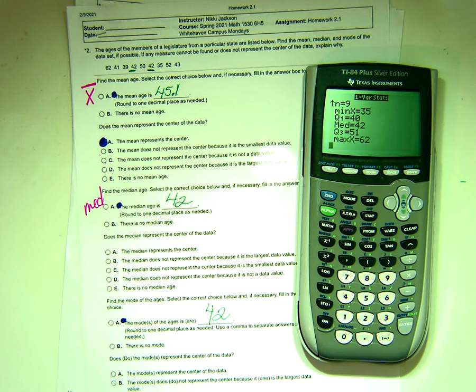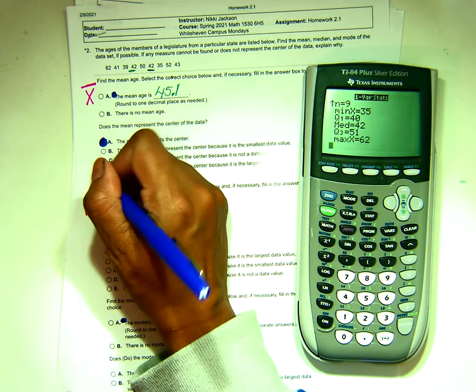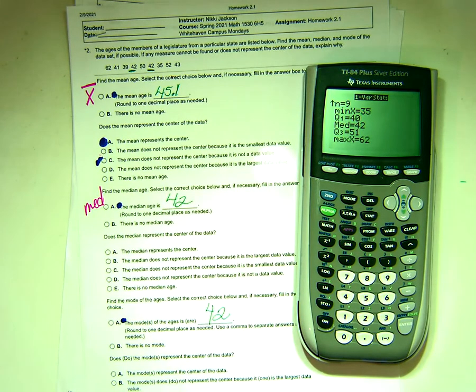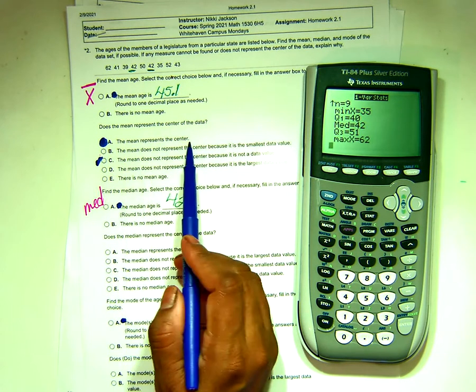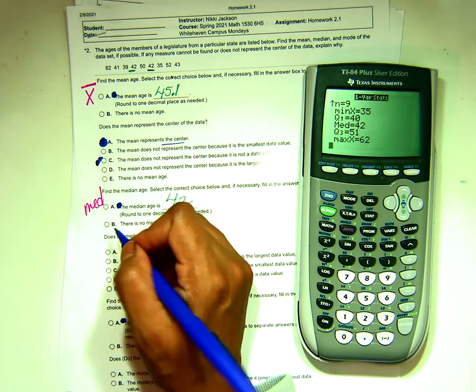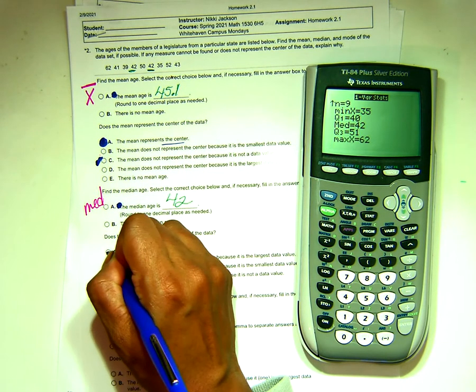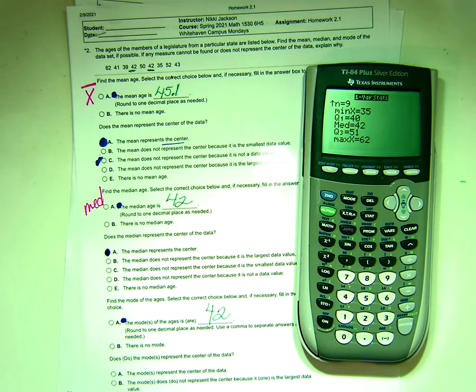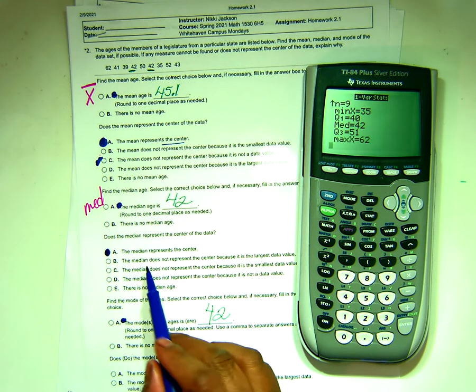You could use that, so this is an option. Ladies, gents, individuals, my apologies for not going to clarity for that, but again, because of time. But generally, it does represent the center because it's a measure of central tendency. The same thing for the median. It also represents the center because it's a measure of central tendency. Make sure you read all of them carefully as well.